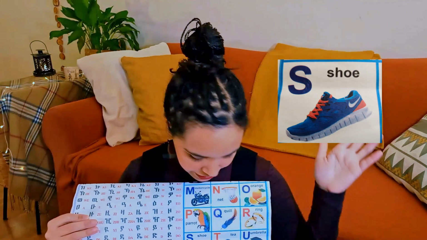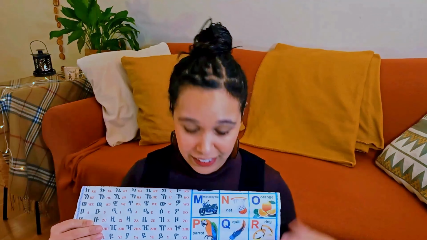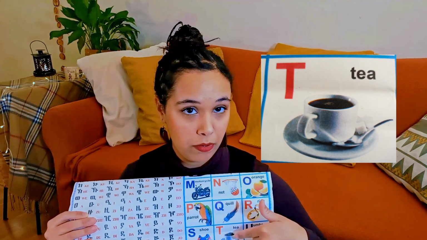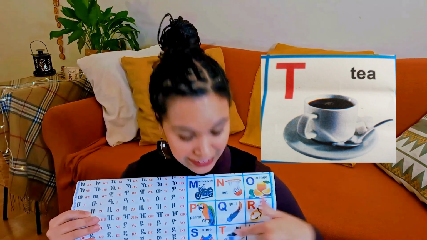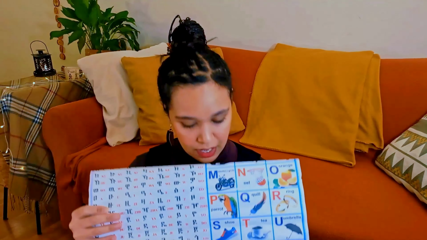Shoe, okay, fine. And the brand, maybe avoid branding. Tea, you could interpret this as cup or something else, not only tea. And also it's a very dark drink here, so it could be coffee instead. Umbrella, fine, they use umbrellas a lot.